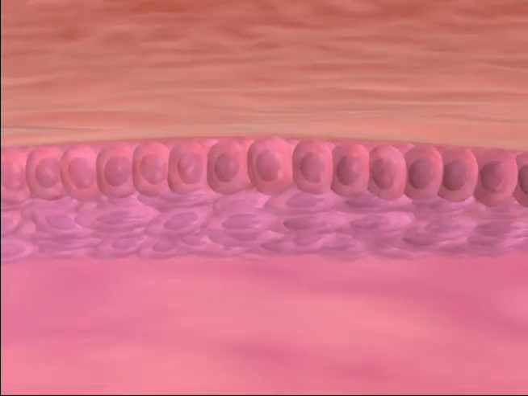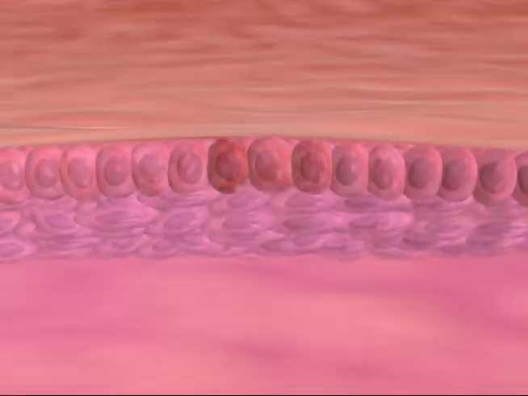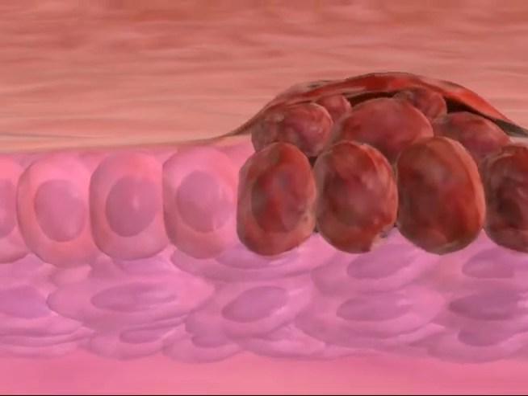Cancer cells do not effectively respond to these normal death signals, resulting in a tumor. Proper regulation of caspase inhibitors is critical to the function of programmed cell death.